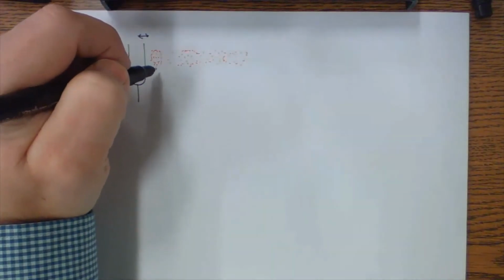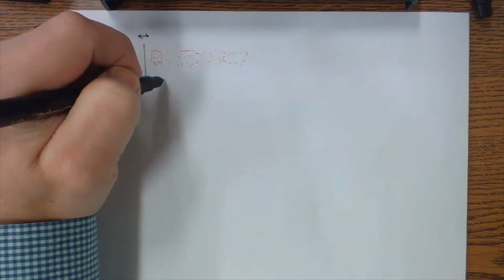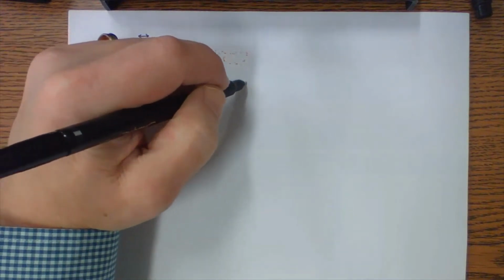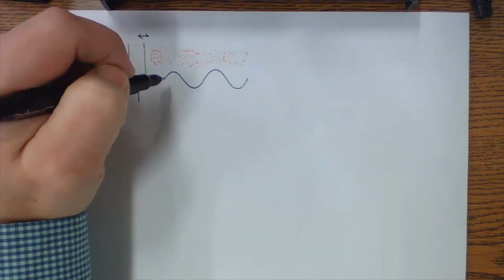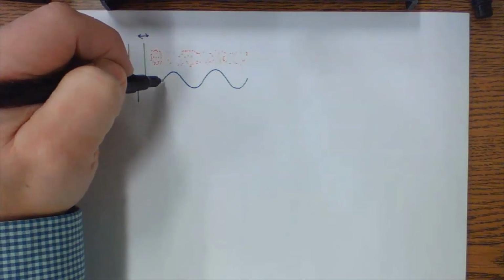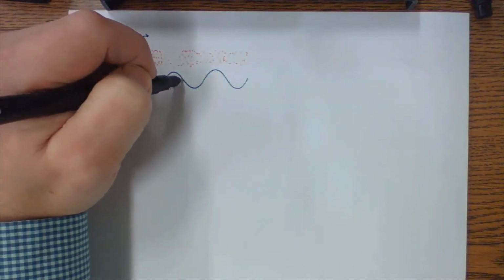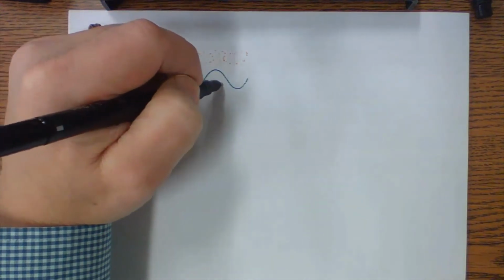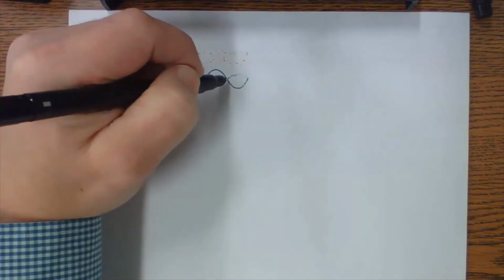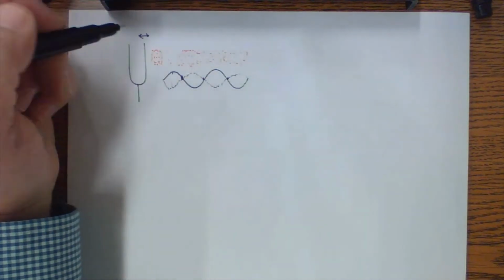So this would be the point of a crest to go into a trough, into a crest, and into a trough. So we'd see something like this. And again, because this is a vibration back and forth, we see these as standing waves, and we would then have nodes and antinodes.